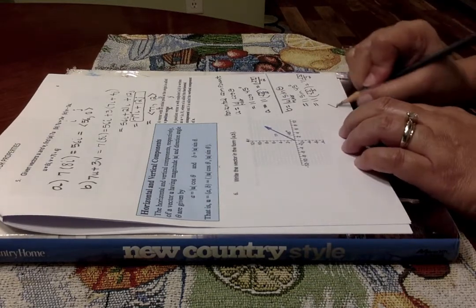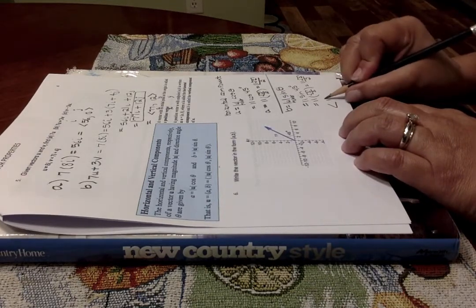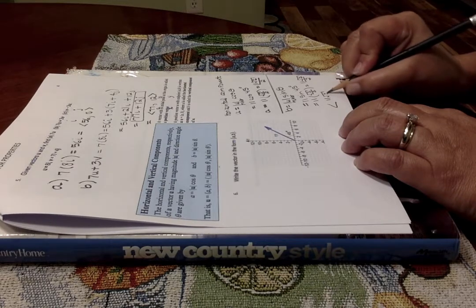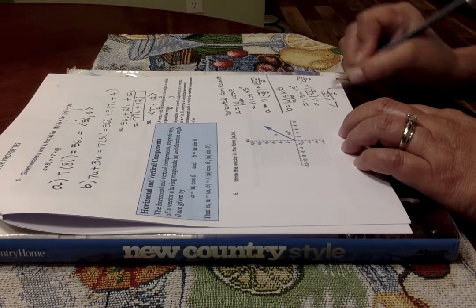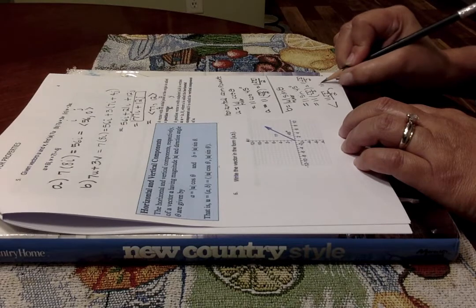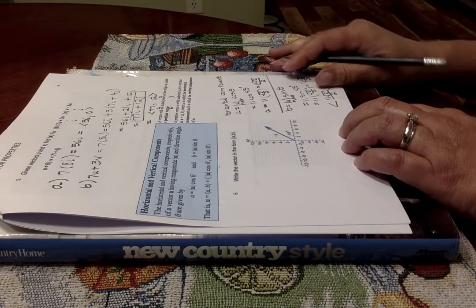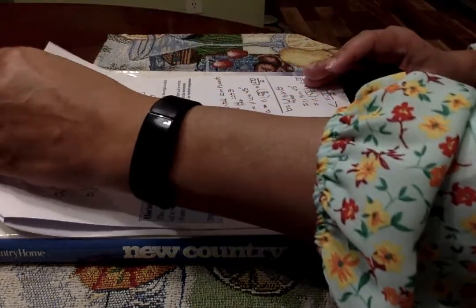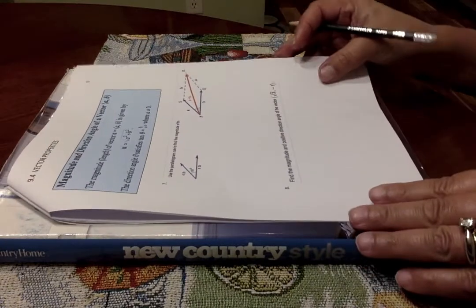Okay, so when you put this in component form, the A value goes in the front, and the B value goes in the back. Just happened to match in this case. Okay, moving on to number 7. Almost finished.